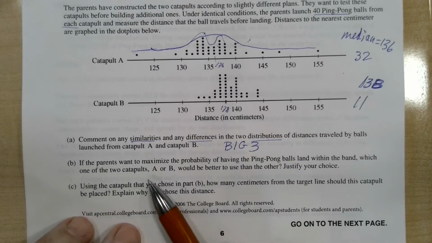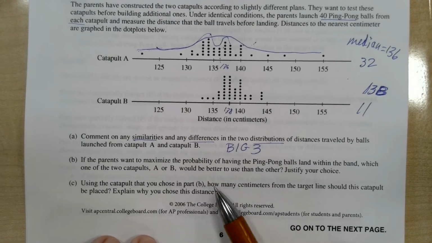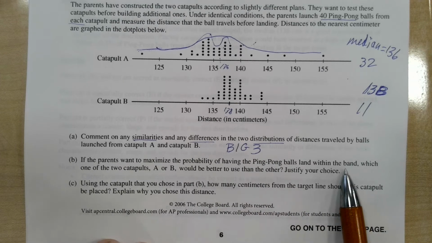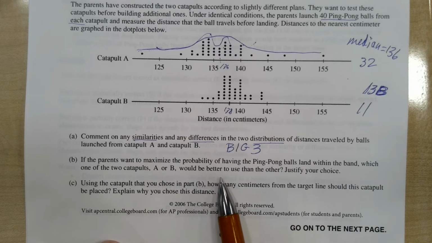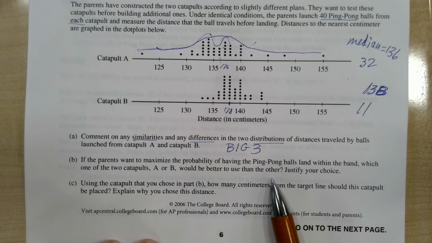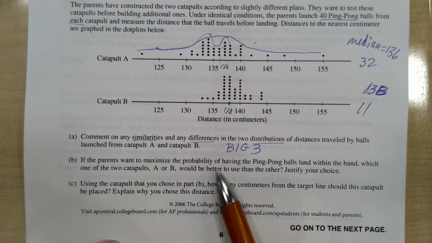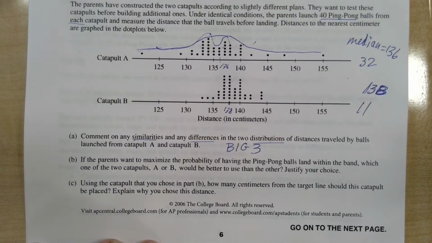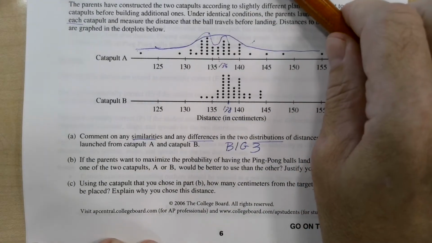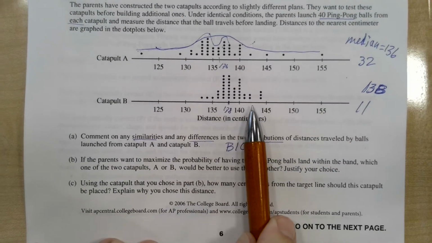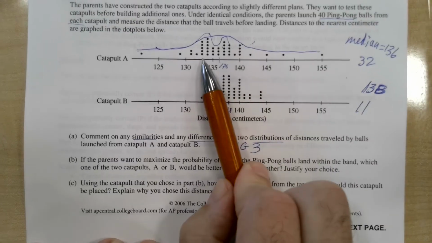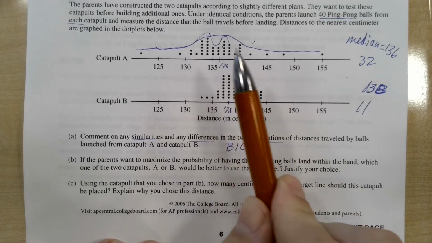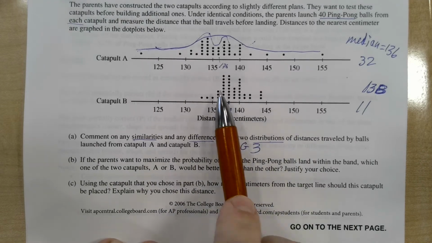All right, part B. If the parents want to maximize the probability of having ping pong balls land within the band, which one of the two catapults, A or B, would be better? They want to maximize the probability of having those ping pong balls land in this 5 centimeter zone. They're leaving out how far away the center is. If the target line is 138, then maybe I want to use this one. If the target line was 136, I'd probably want to use this one a little bit more. But that's not what they're getting at. They're getting at the variability.